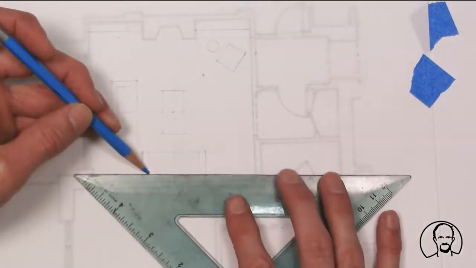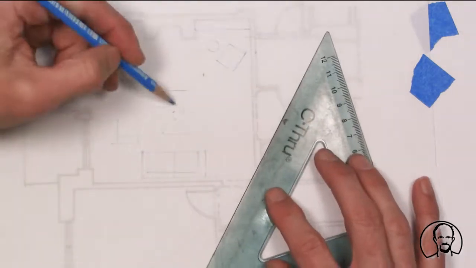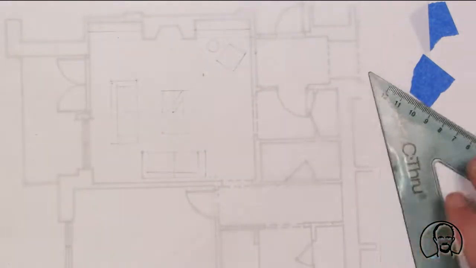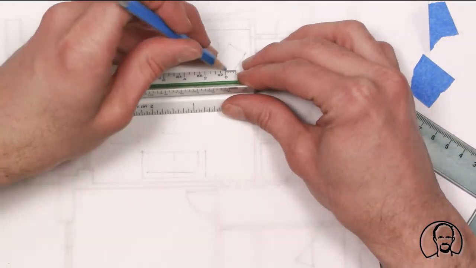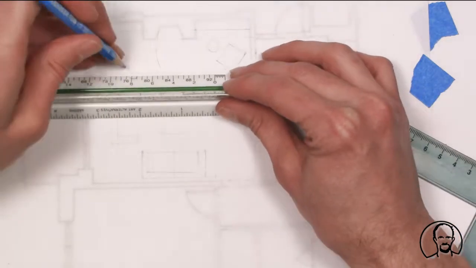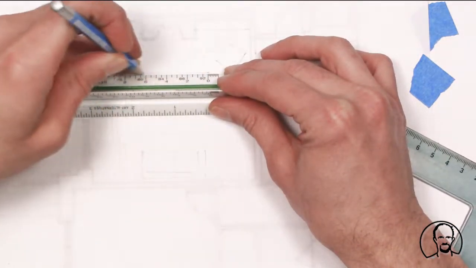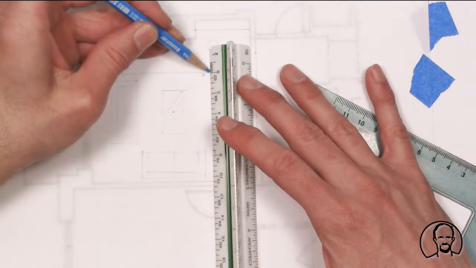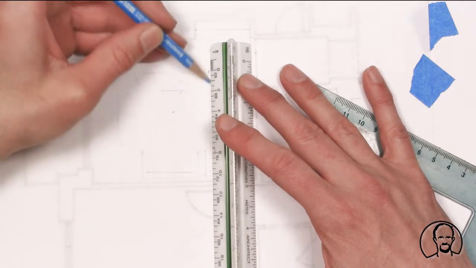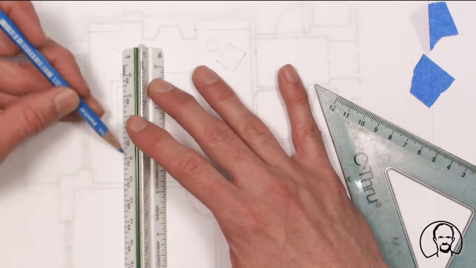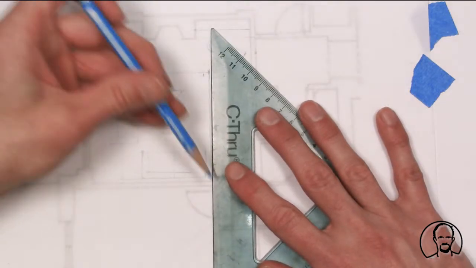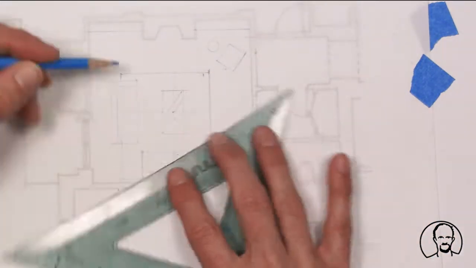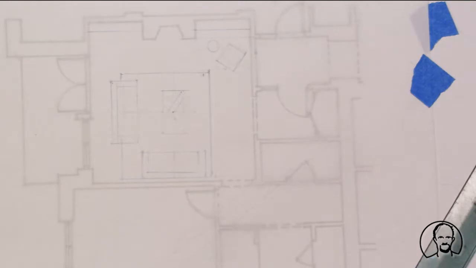Alright, so now we have the backrest. Let's add a couple of diagonal lines for reflection. Now let's consider adding an area rug. Let's make it 8 feet by 10, approximately there. Alright, so we measure with the scale ruler and we know we got it. Alright, that seems to be working. Good.